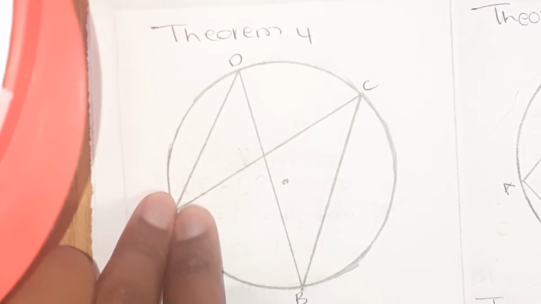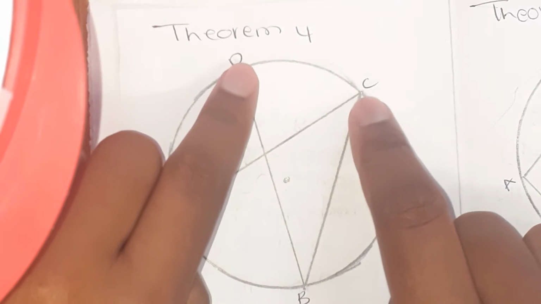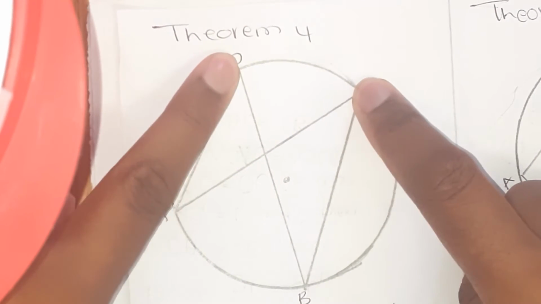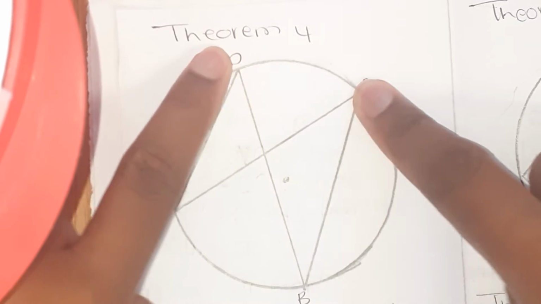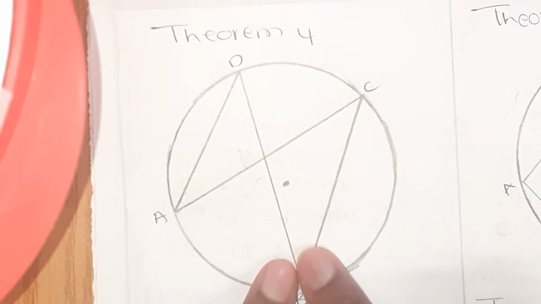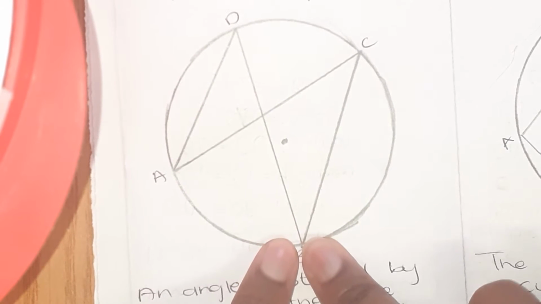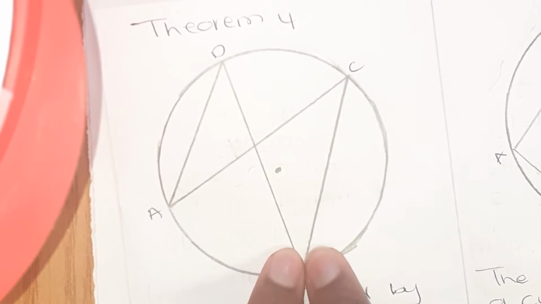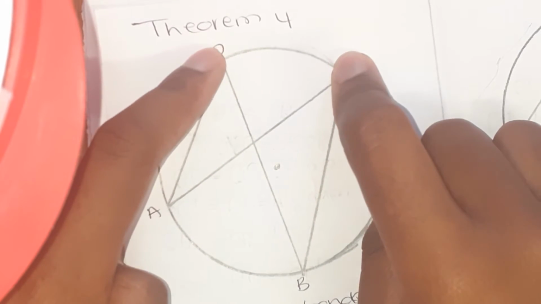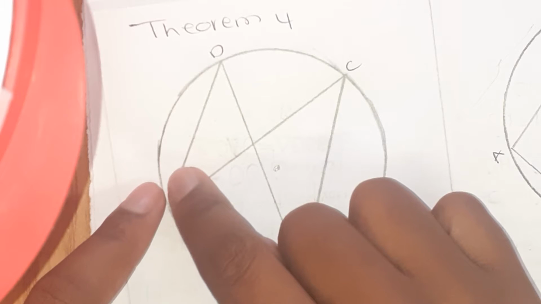So when you start here, this line will take you here, and this long one will take you to C, and you just come down, you will get to B to show that they're equal. When you come from B, you will go like this and then go down this way.